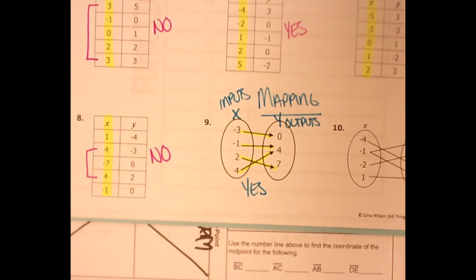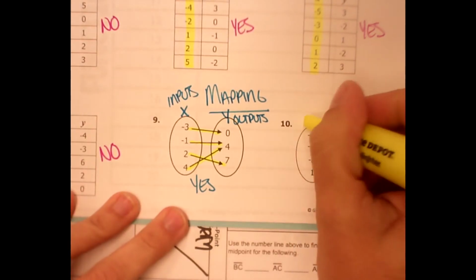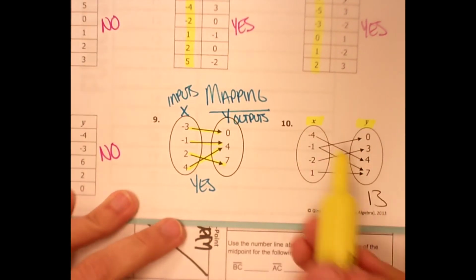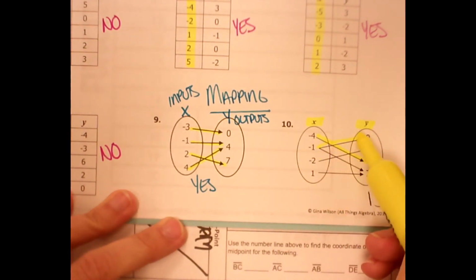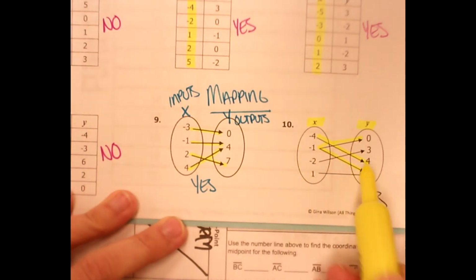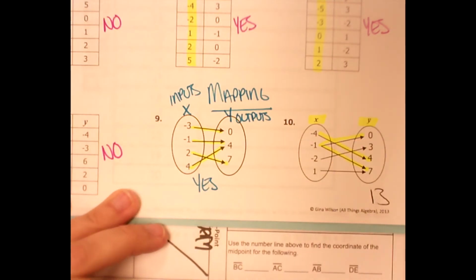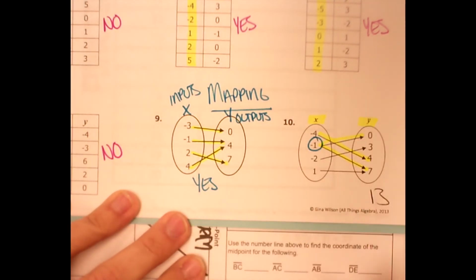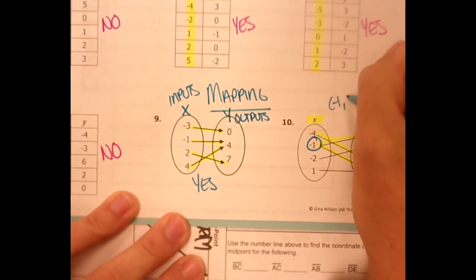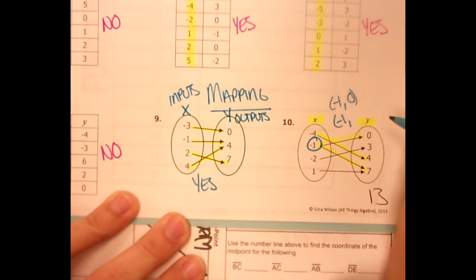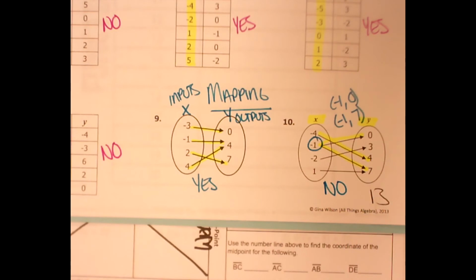Looking at number 10. Here's my x, the input, here's my y. -4 only has one output. -1 goes to the 0 and to the 7. That means -1 is going to be used twice. These would be your points. It would end up being -1, 0, and -1, 7. So that means that this is not a function.